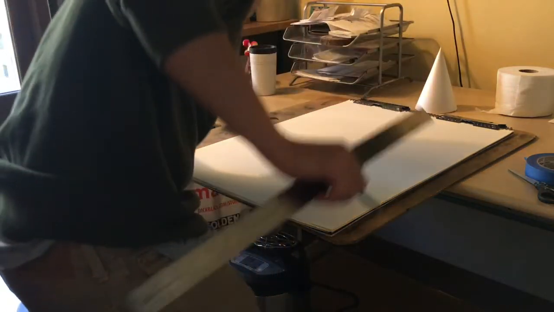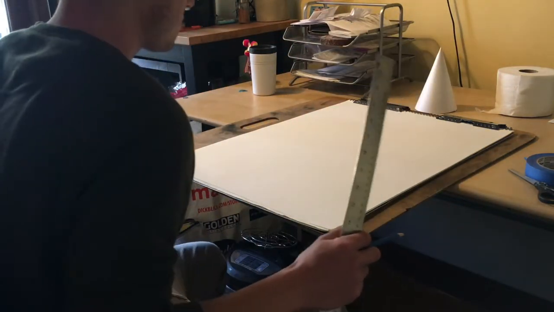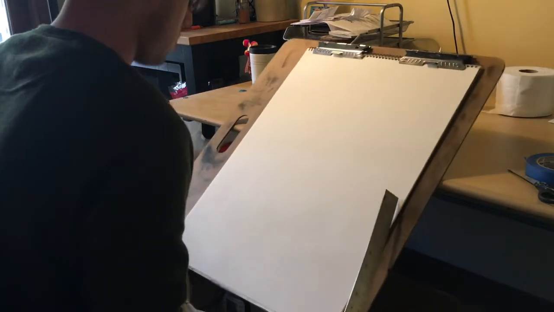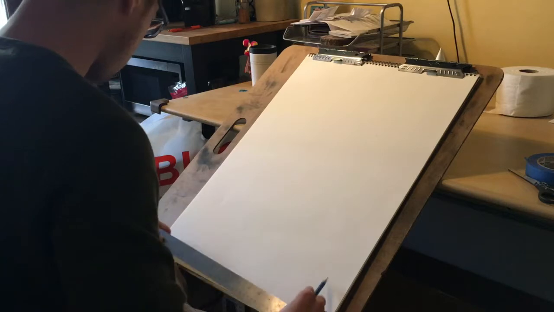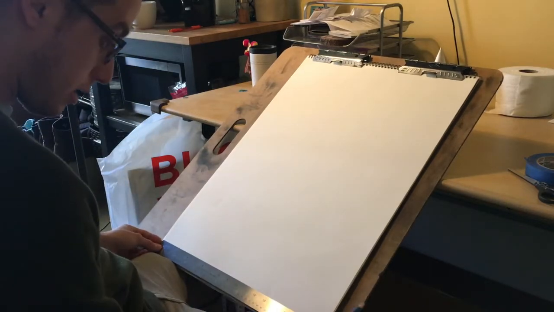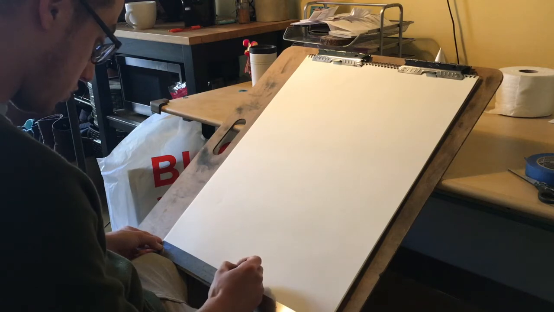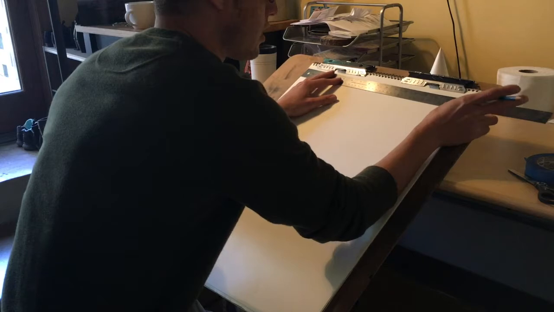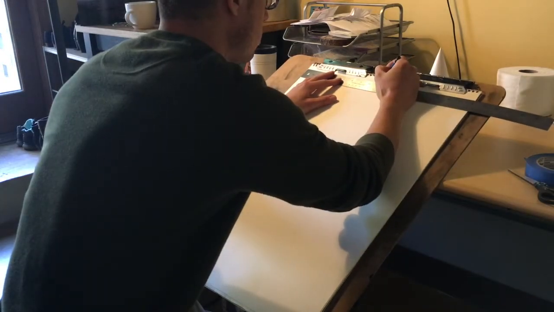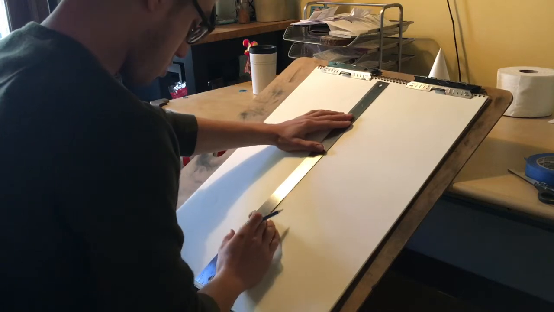Okay, so the first step in the 4-quadrant drawing is you're going to make 4 quadrants. Okay, so you have a 18 by 24 inch paper. You're going to want to make marks on the bottom. Okay, and since it's 18 inches wide, you're going to make a mark at 9 inches. And then you make one at the top. And that one's going to be 9 inches as well. And draw that line.